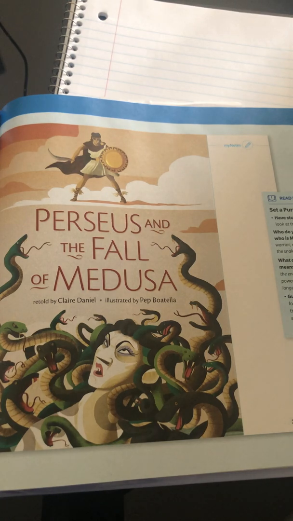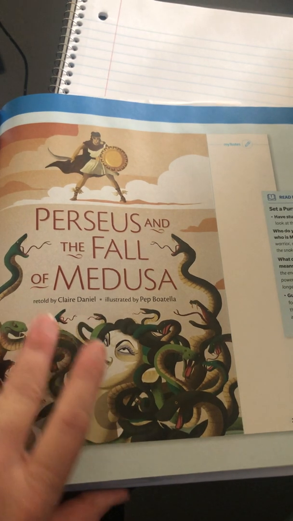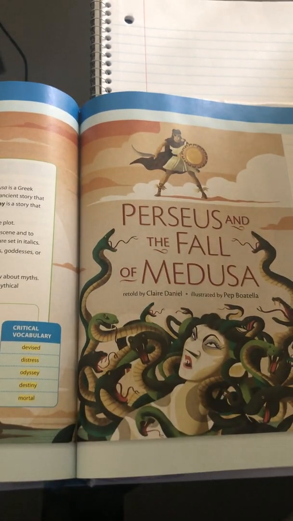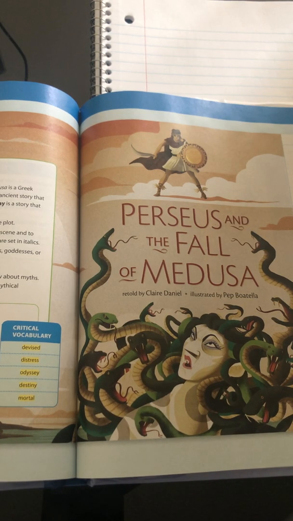Looking at page 275. Gabby? Like a Greek god or warrior, and then Medusa's this snake lady.